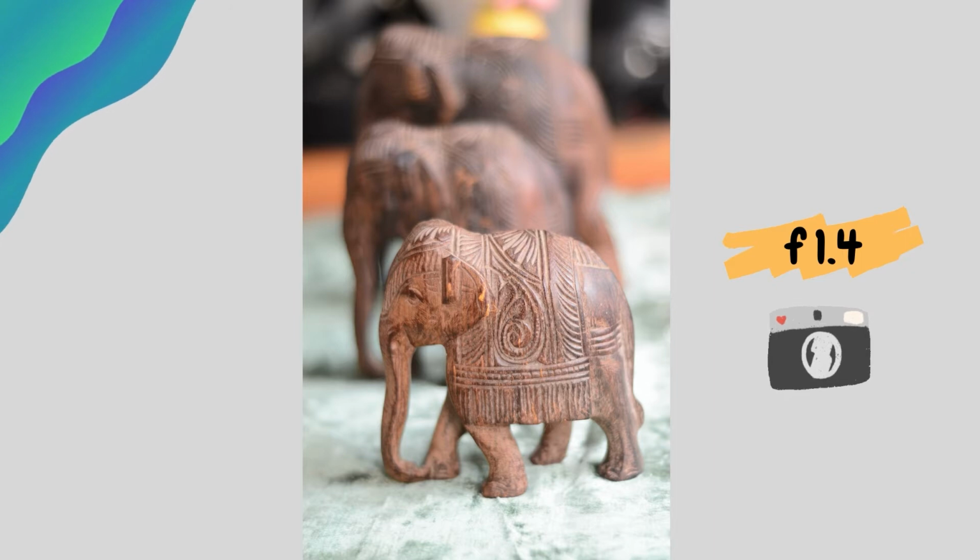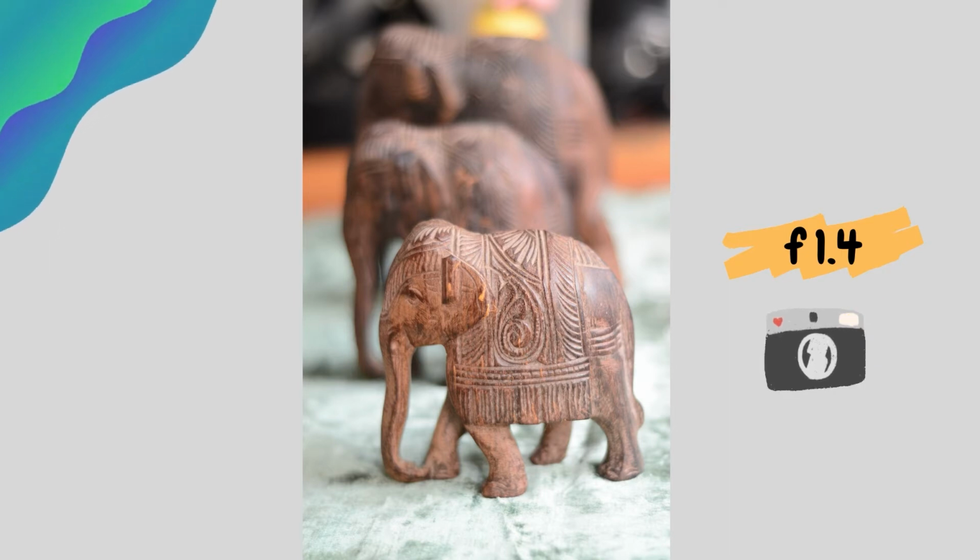For the second one you can probably see the shape of an elephant, and the third you can't even see that. The first one is absolutely sharp because I focused my lens on the first elephant, and since my aperture is fully open, at 1.4, the rest of the things have gone completely out of focus. I get a very shallow depth of field at a fully open aperture.